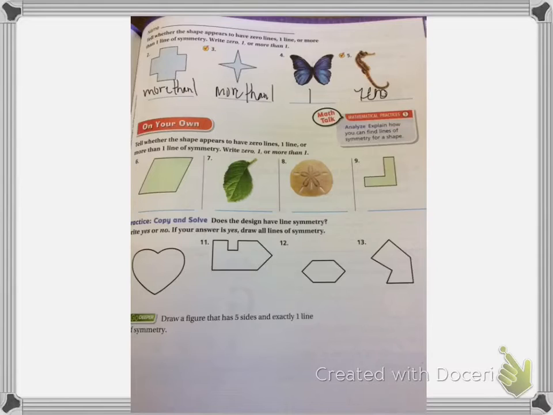So same thing here, 6, 7, 8, and 9. You are looking to see if there is more than one line of symmetry, 1 or 0. Now the one I really want you to look at here is number 8, because it's similar to what we talked about a little bit yesterday. I know that there is one line of symmetry right down the middle. It's a very, very poorly drawn line.